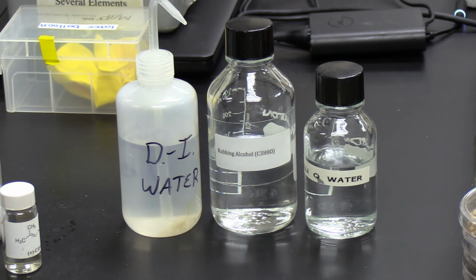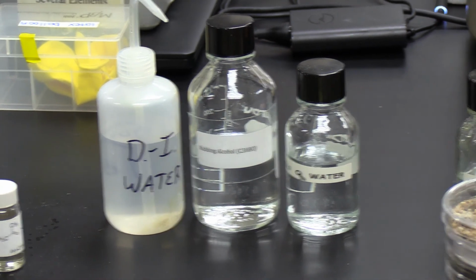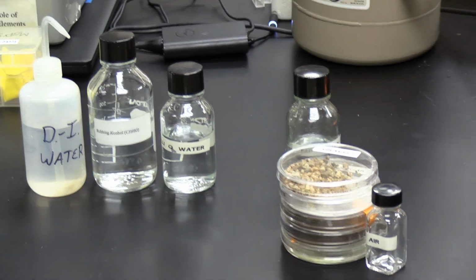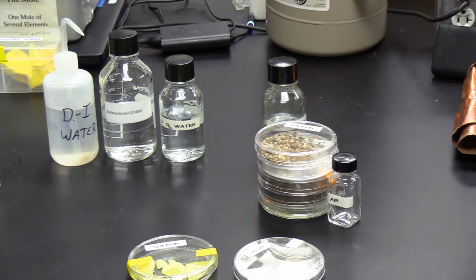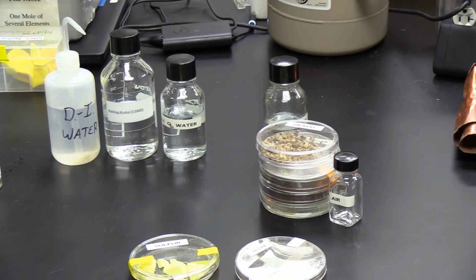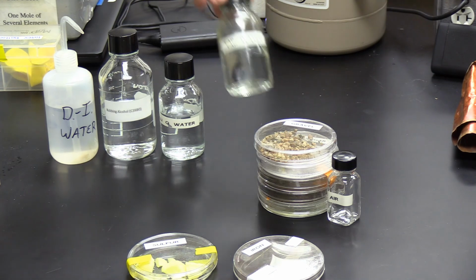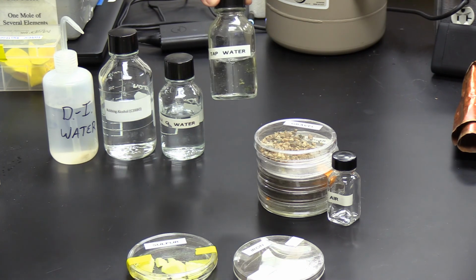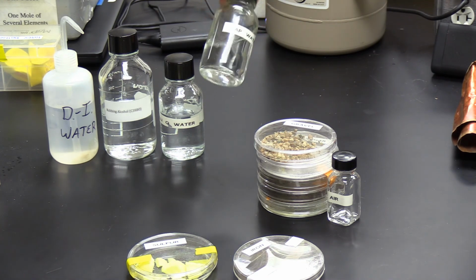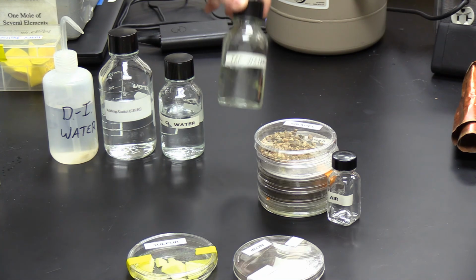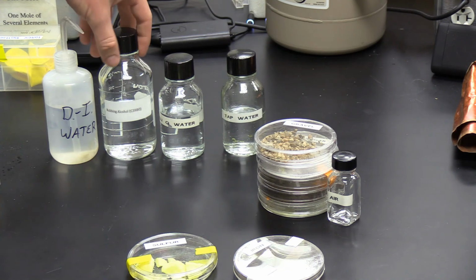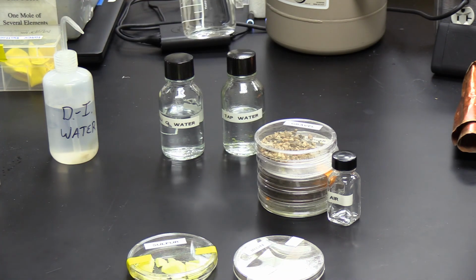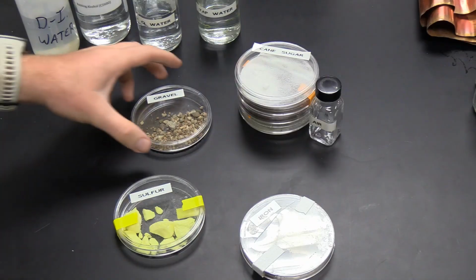Now let's move beyond pure substances to mixtures. We have an assortment here. Of course, as I alluded to, things like water can be mixtures. They have minerals in them. So water from the tap has calcium, and this one looks like it has some extra gunk in it. Gross. So you can have a mixture of water. This rubbing alcohol actually is water and rubbing alcohol, so that's a mixture.